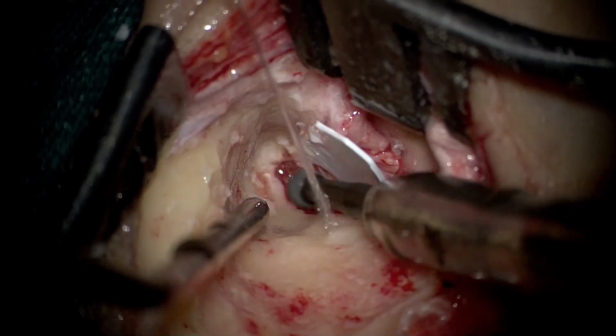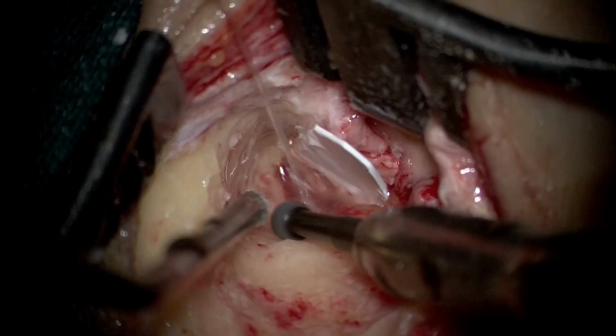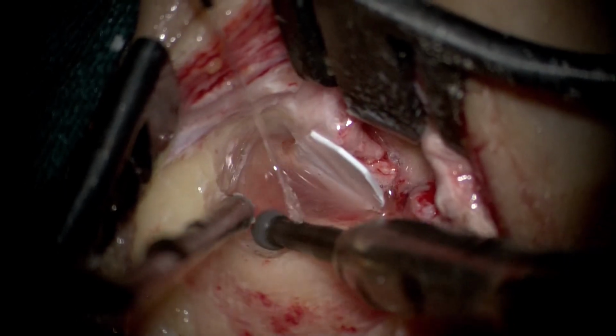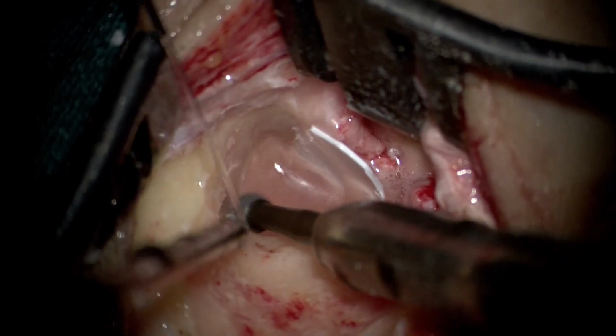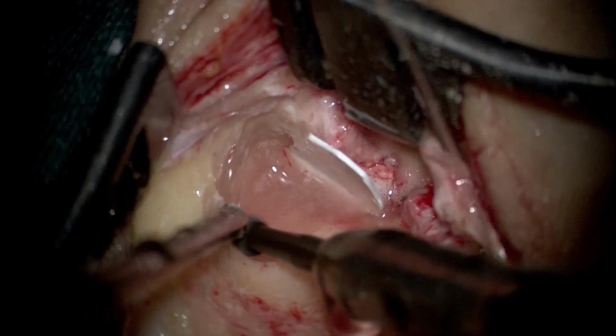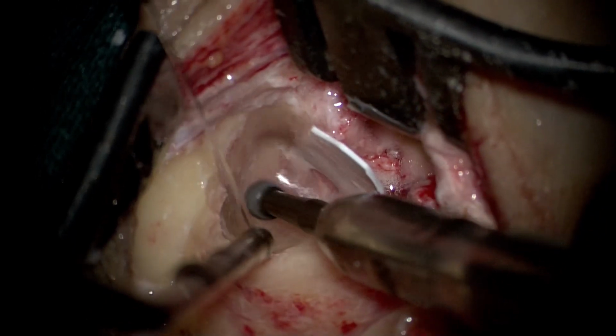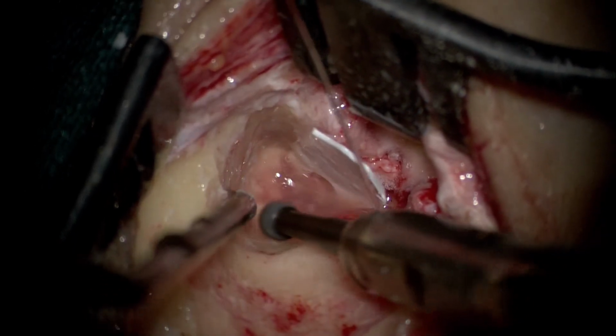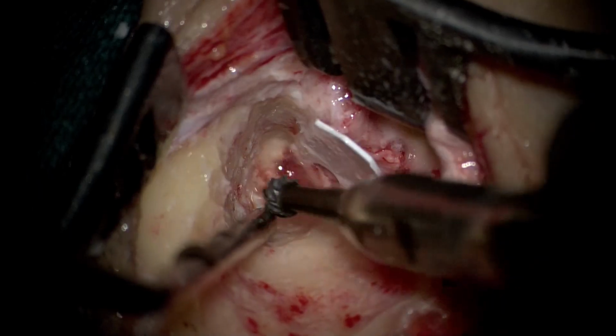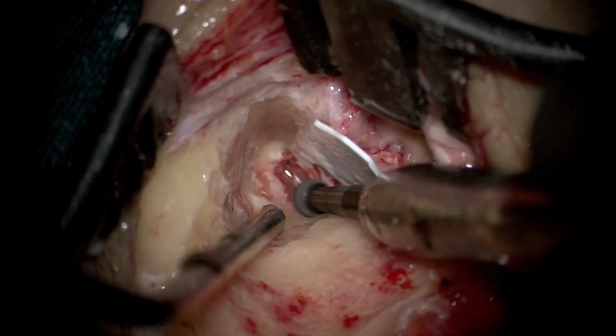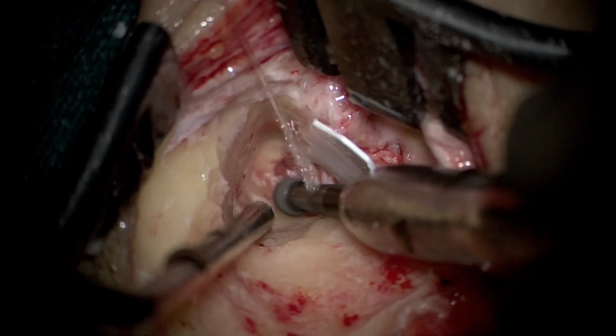So a relatively small to medium-sized cutting burr is used for the initial steps. Our goal here is not to create a very big cavity. So we are limiting the drilling initially medially to see what are the limits of the cholesteatoma. And thus we would keep on enlarging this cavity on a need-based situation.